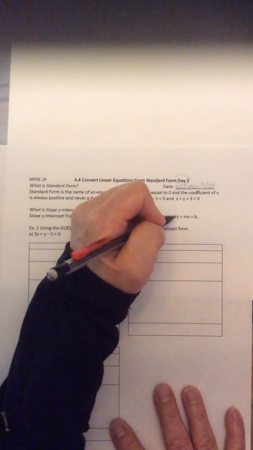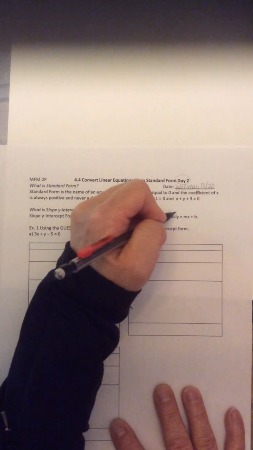What is slope y-intercept form? Slope y-intercept form is the name of an equation that can be written as y equals mx plus b. There's a 1 always in front of that y. And notice it's always a positive one. Example 1. Using the guess method, rewrite each equation in slope y-intercept form. So we're going to use the guess method.